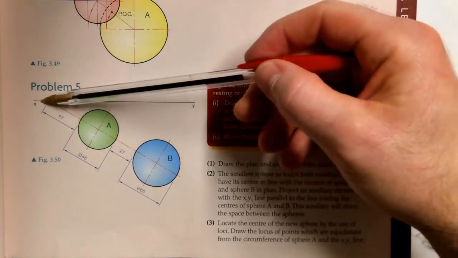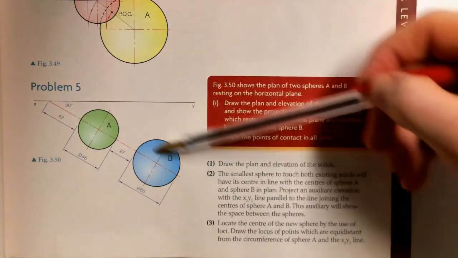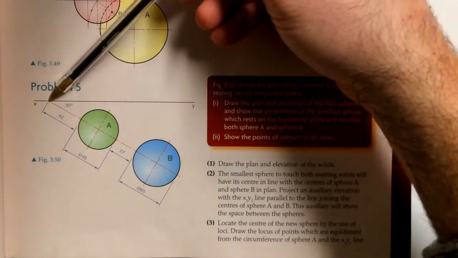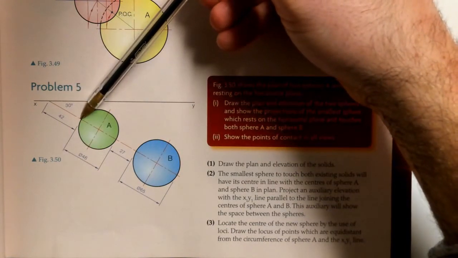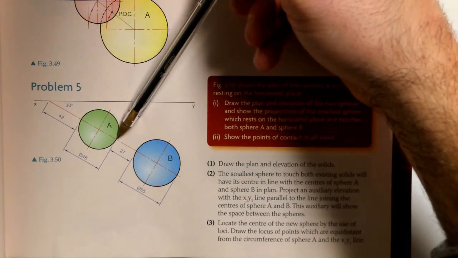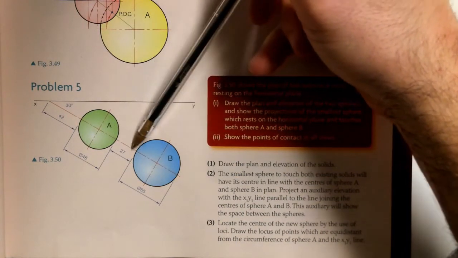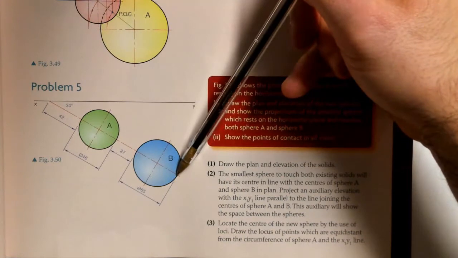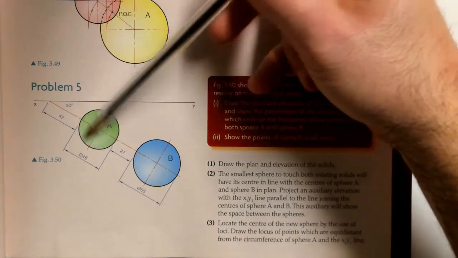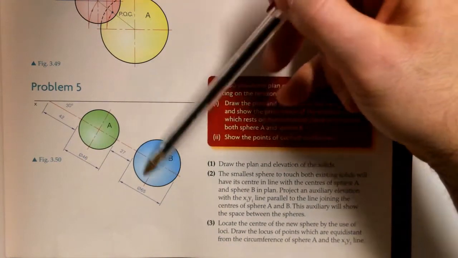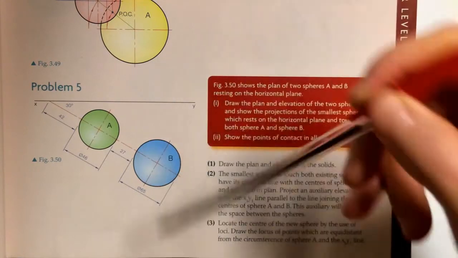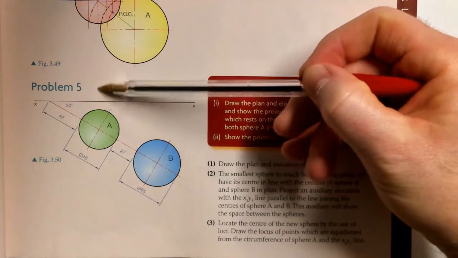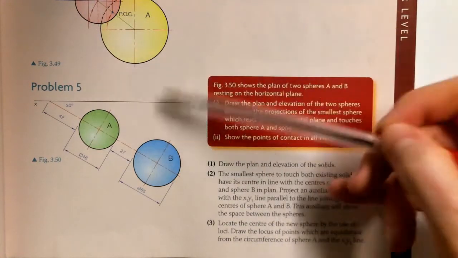Basically from the XY line, come down at 30 degrees, and then from where that hits the XY line, 42 to there, then from here to here the diameter of A is 46, with a 27mm gap in between them, and the diameter of sphere B is 65. So the radius of A is 23mm and the radius of B is 32.5mm. Then we can just project up the centres, mark up the radius, and draw it in our elevation plan. I'm going to get that started now, guys.